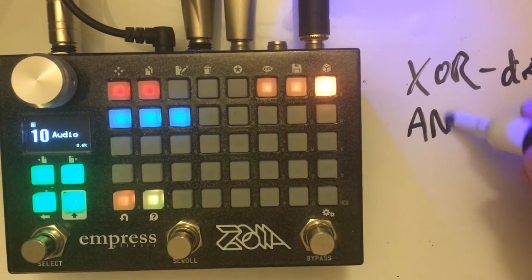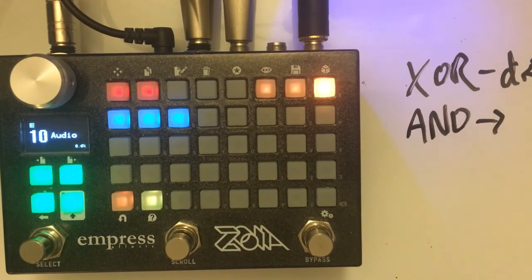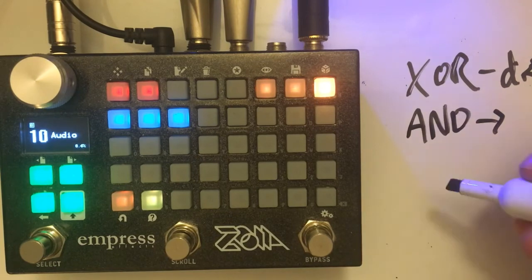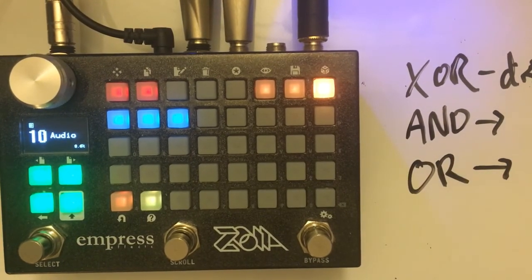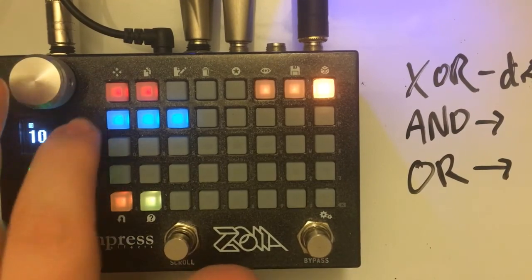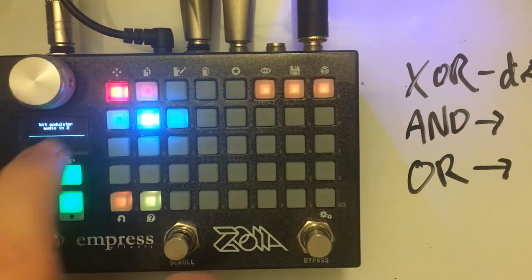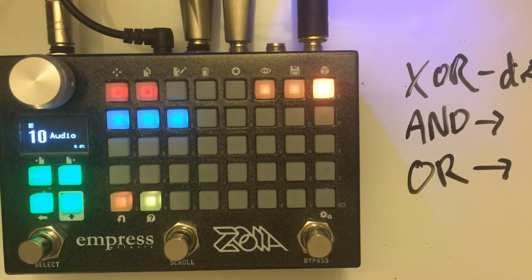There's ANDing, which combines the signals, and then there's ORing, which chooses one or the other of the signals. And again, I'm not going to explain this very well. It's a module worth playing around with.